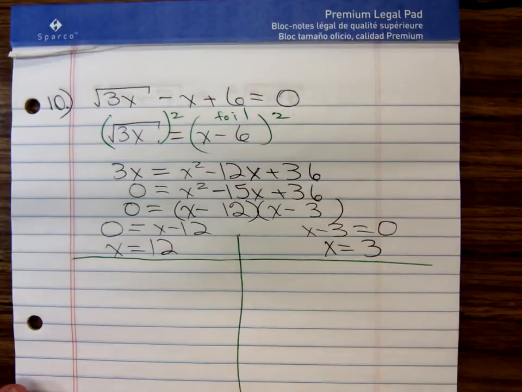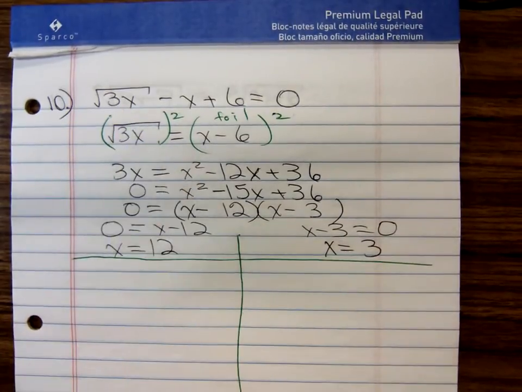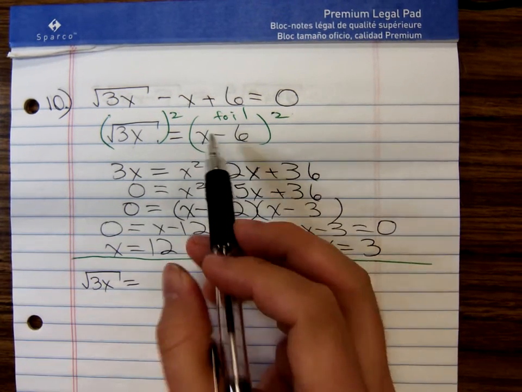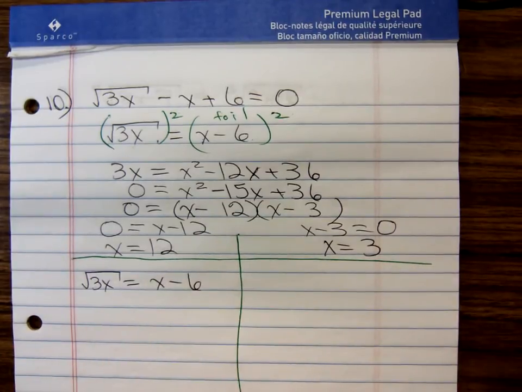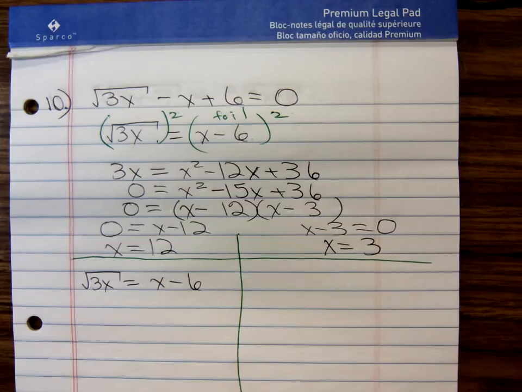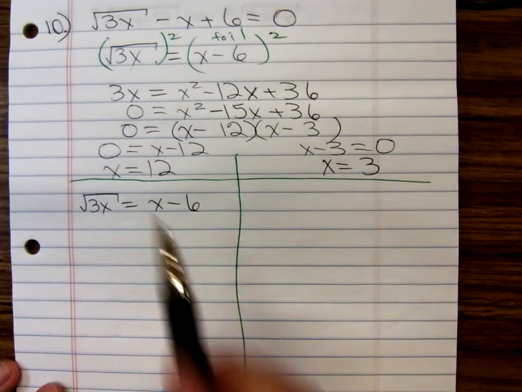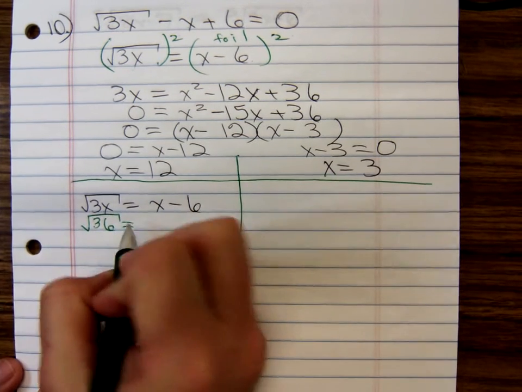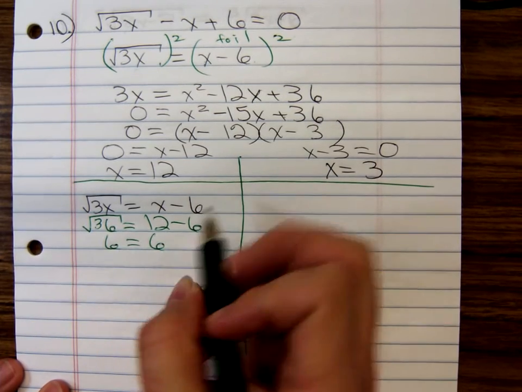I think I'll use the one where the radical was isolated, where we just had that square root of 3x on the left, and on the right we had the x minus 6. You have to plug it into the equation with the radical to check. Plugging in 12. 3 times 12, that's 36. So we have the square root of 36 equals 12 minus 6. So 6 equals 6. Yeah, that checks.